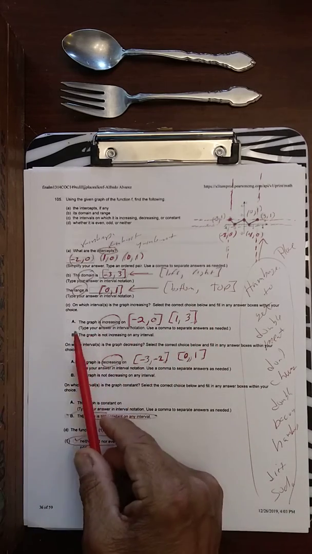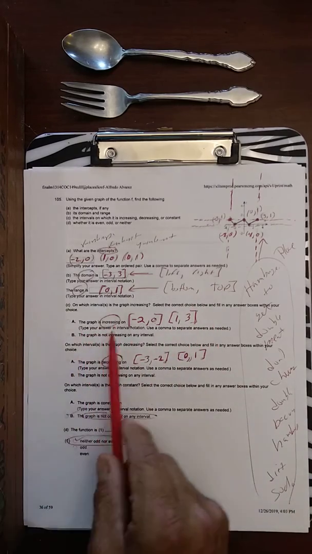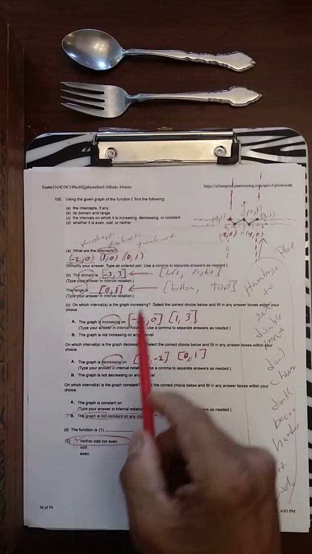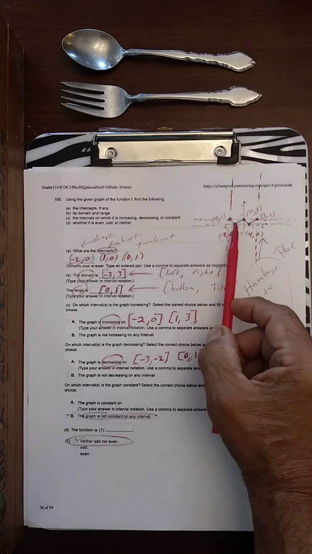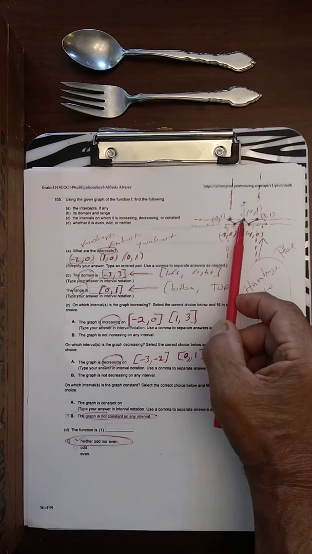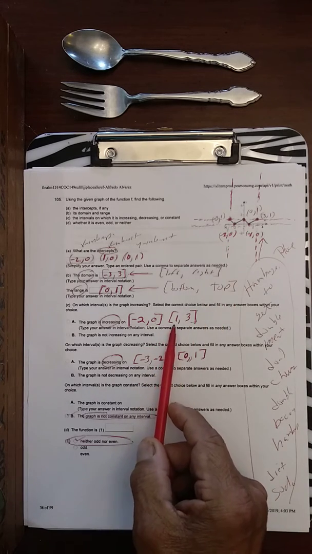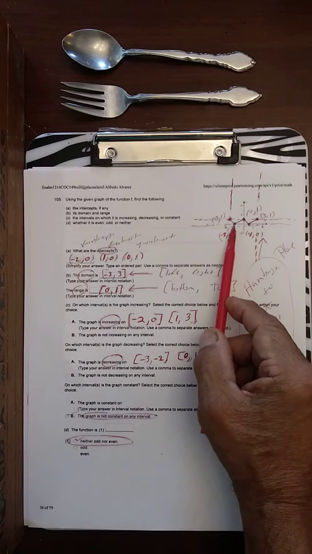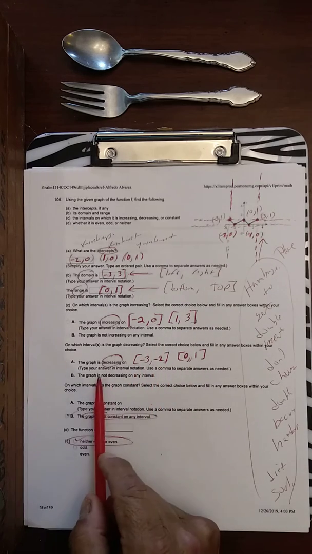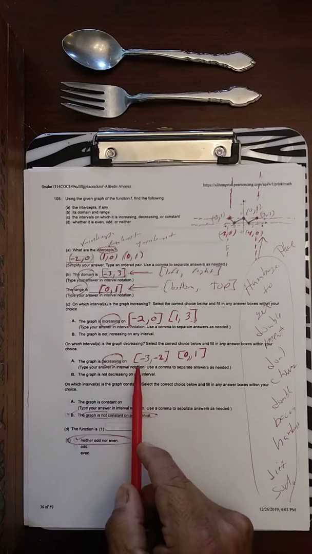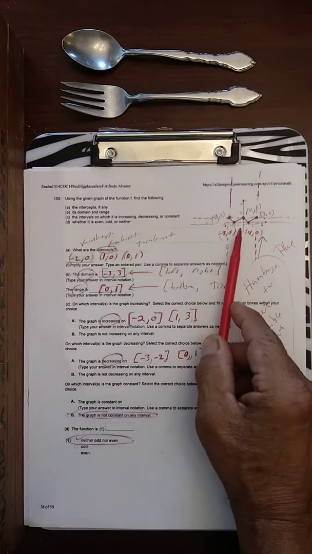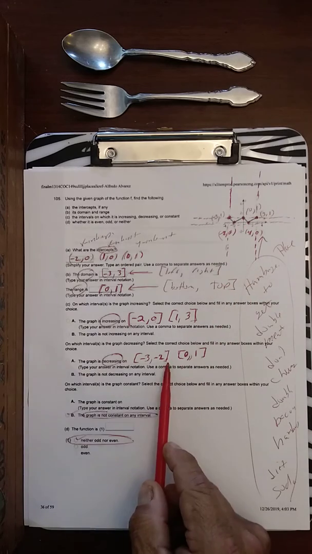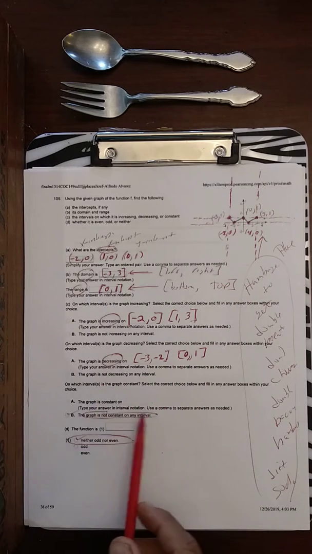So now, where is it increasing? From left to right, from negative 2 to 0, what's it doing? Increasing. From right there to right there, this function is increasing. And from 1 to 3, it's increasing. It's going up. And decreasing from negative 3 to negative 2. Negative 3 to negative 2, it's decreasing. And from 0 to 1 is decreasing. So, that's it. That's all the questions we have.